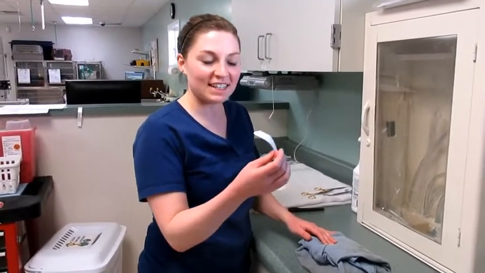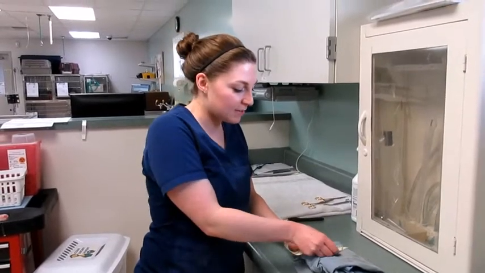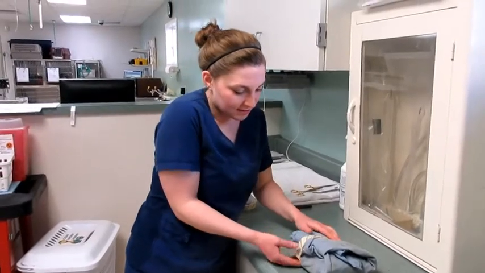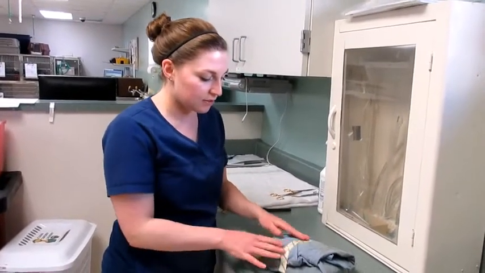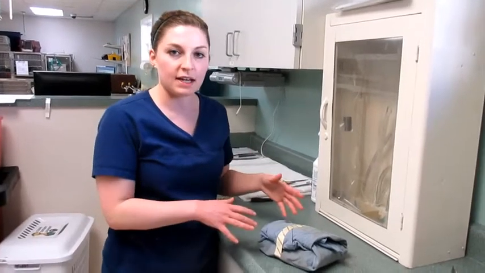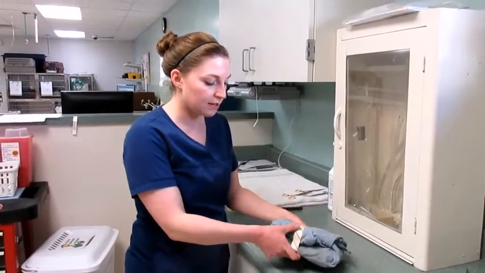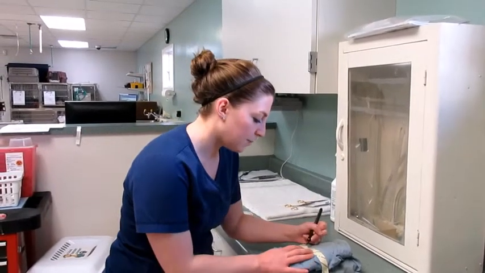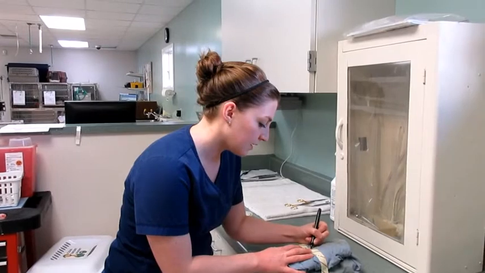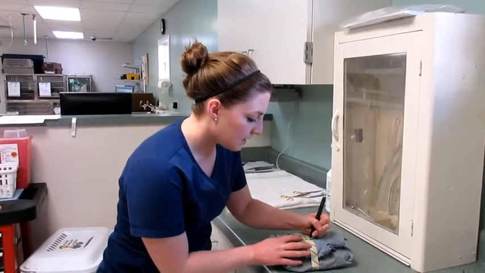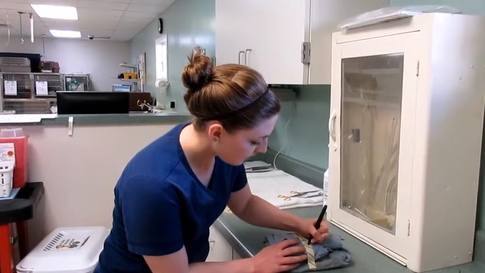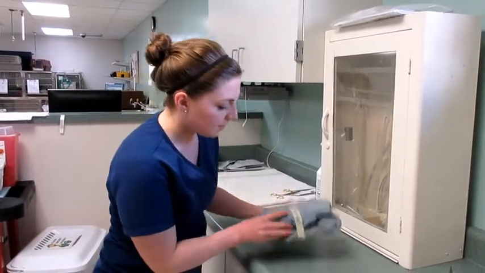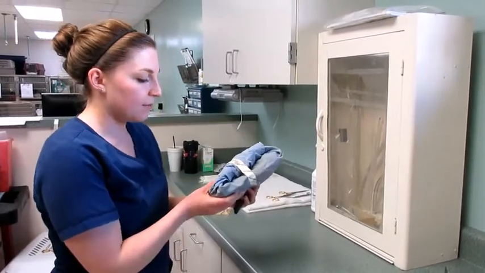So after folding, you apply your sterile indicator tape to the pack. And this, once it goes through the autoclave, is going to change color to indicate that everything is sterilized completely. So I'll show that in a little bit, and then you can write your type of pack on here. So this is a small pack. Today's date, and then my initials on the pack, and then we can put it in the autoclave.